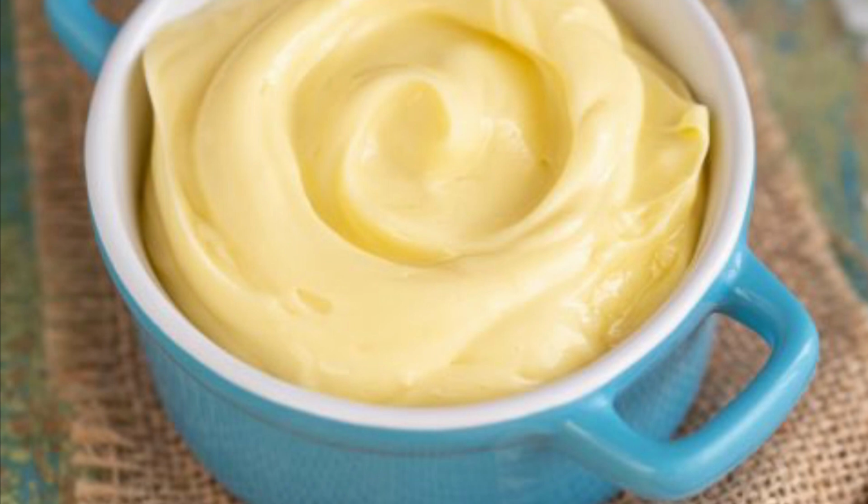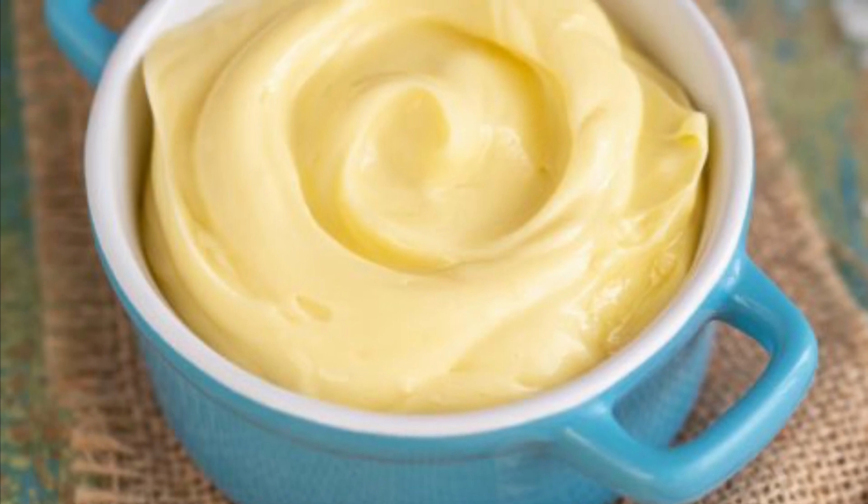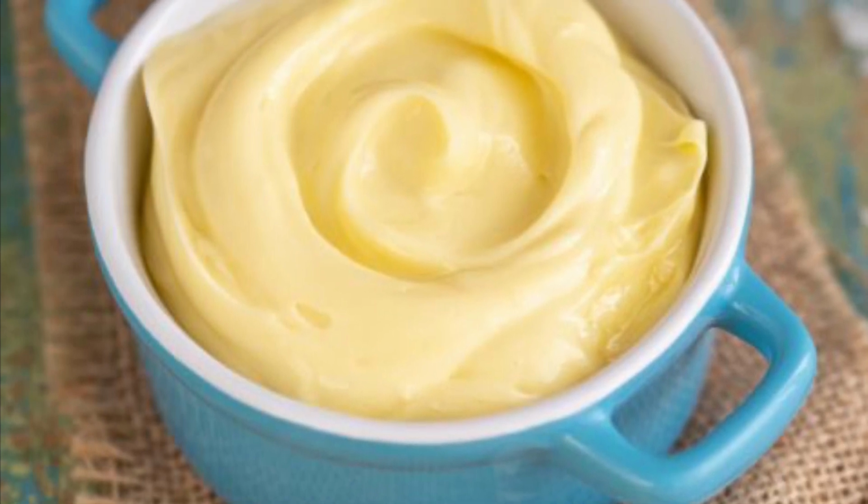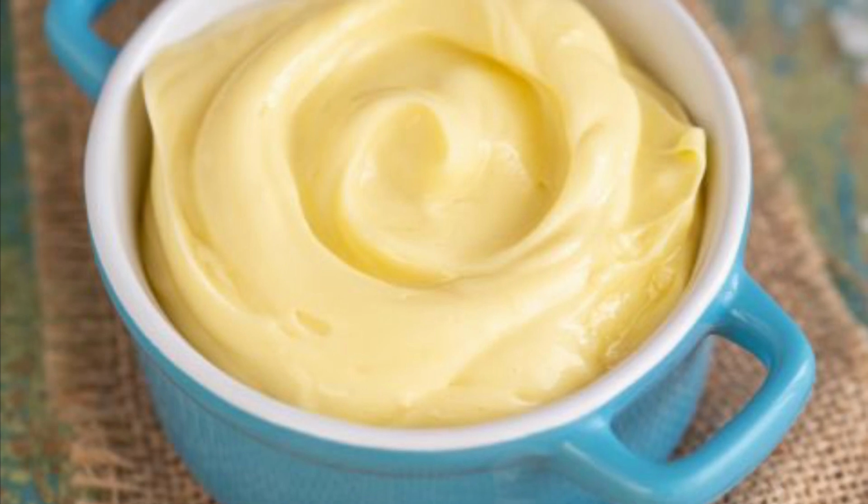At number 5, we have oil versus butter. When we make cakes, we tend to use oil. Oil is a liquid lipid that allows the cake to become more moist. Furthermore, it contributes to the cake having higher water content.